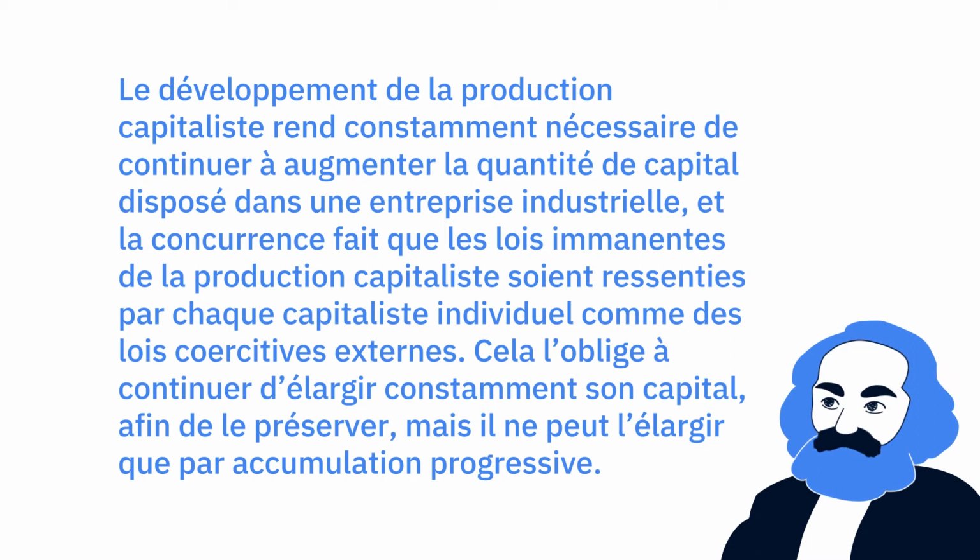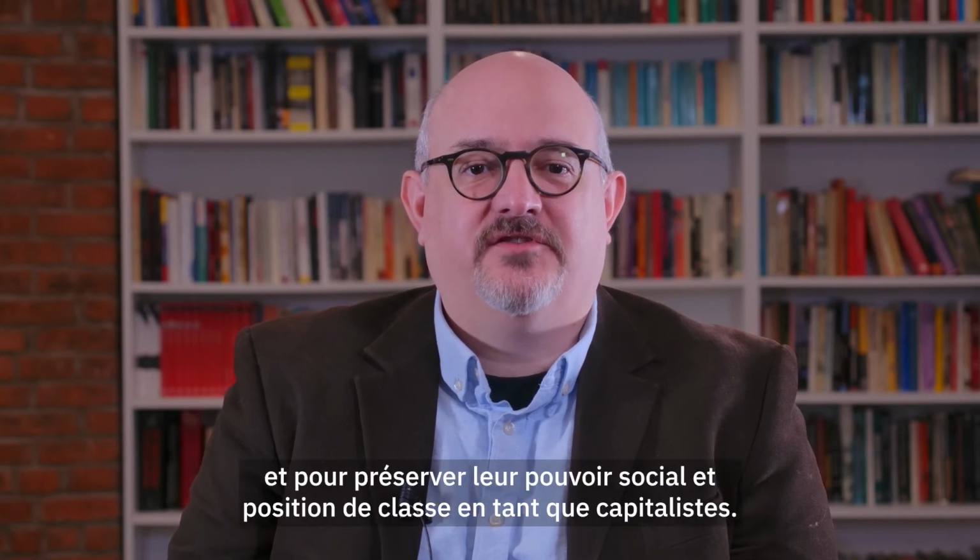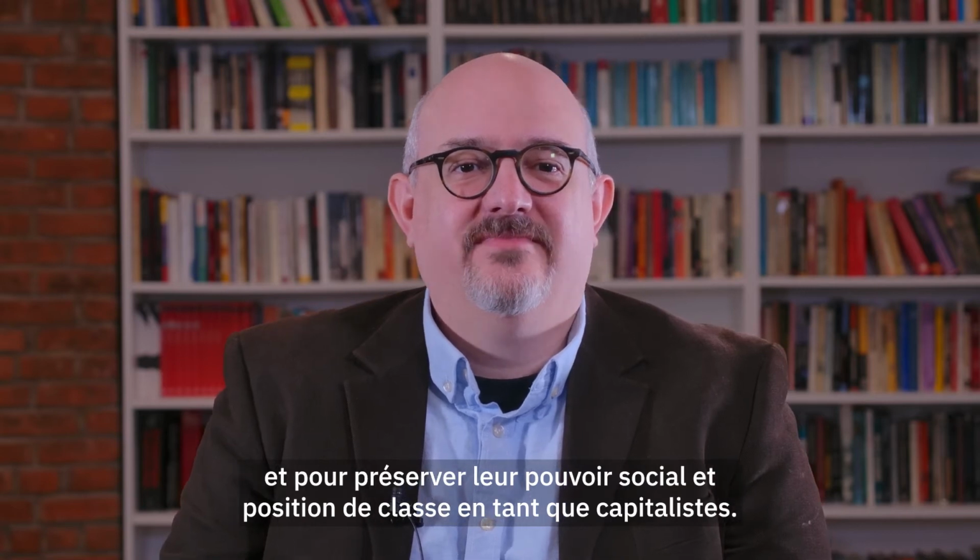It compels him to keep constantly extending his capital in order to preserve it, but extend it he cannot except by means of progressive accumulation. Capitalists reinvest in order to stay in business and to preserve their social power and class position as capitalists.